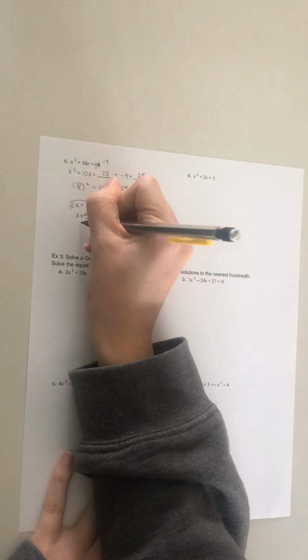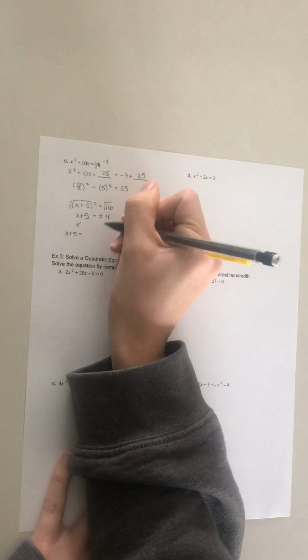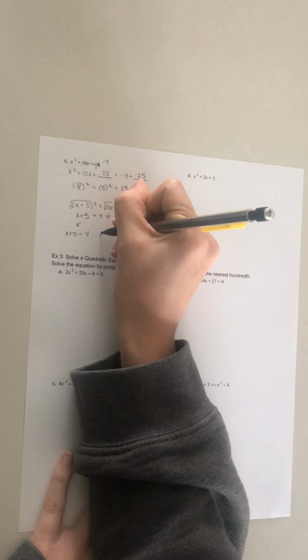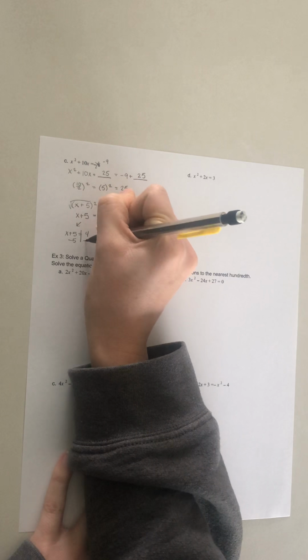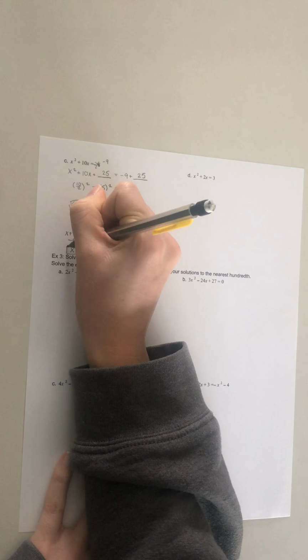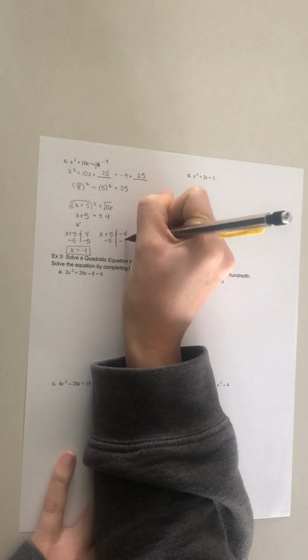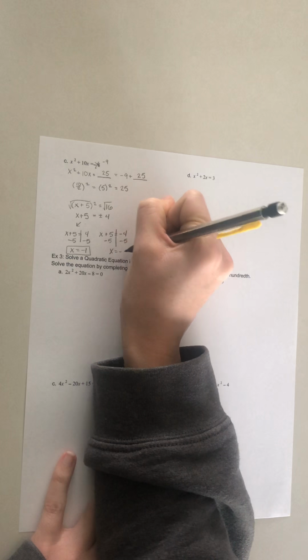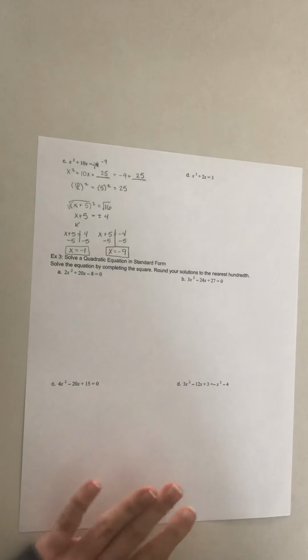From here then, I'm going to have x plus 5 equaling a positive 4, and then I'm going to have x plus 5 equaling a -4. I'm going to subtract 5, so then x is going to equal -1. Subtract 5, so x would equal -9.